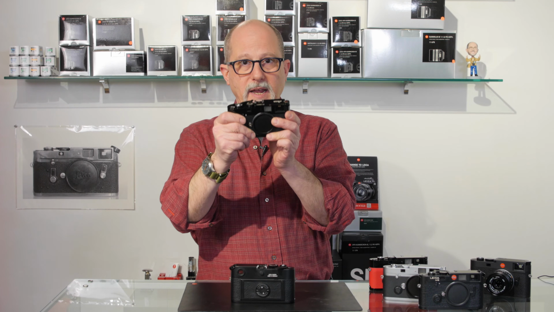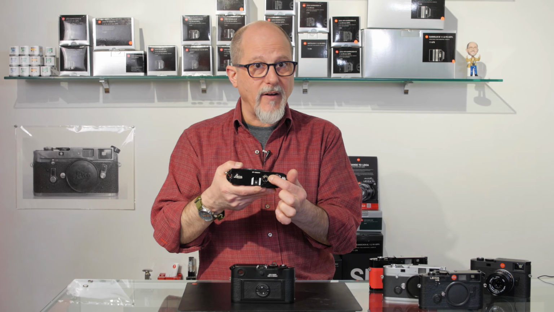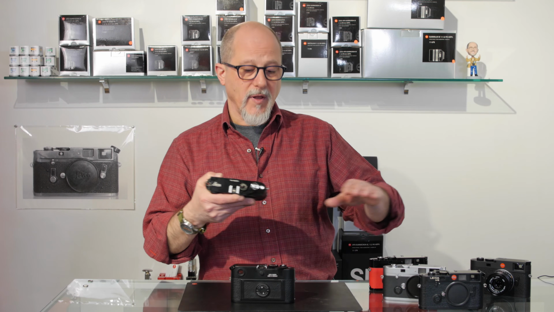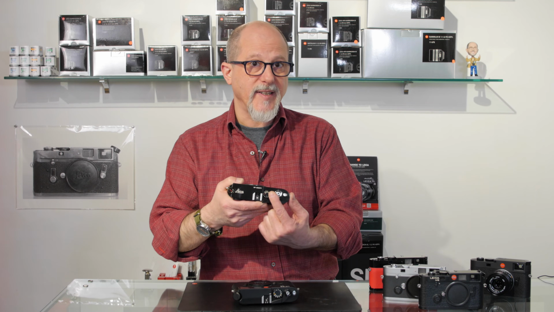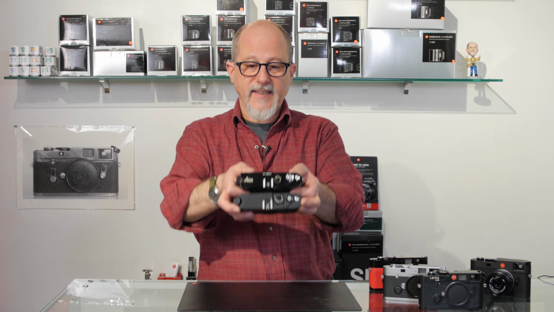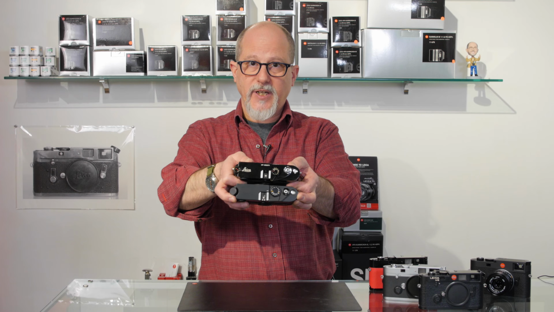The MP camera has an improved rangefinder, which is resistant to flare. It has the smaller dial, like the classic M6 and the earlier Leica cameras, but like the TTL, it has the off position for that very same reason that I mentioned earlier. You may also notice that there are aesthetic differences, like in the inscription.